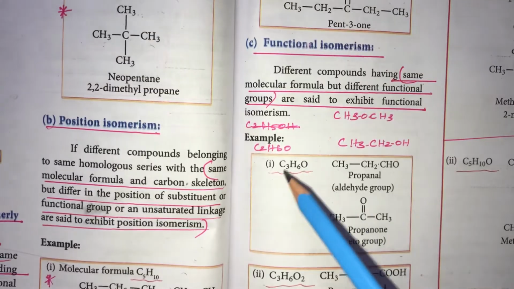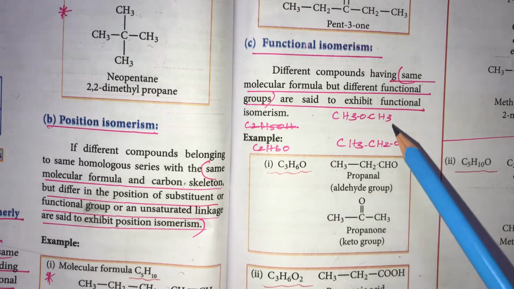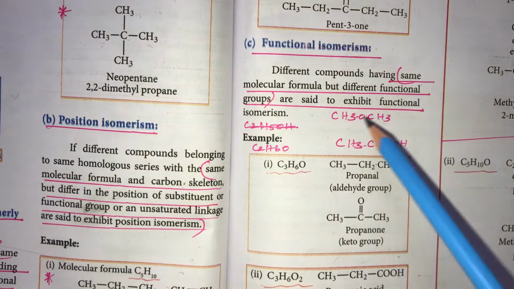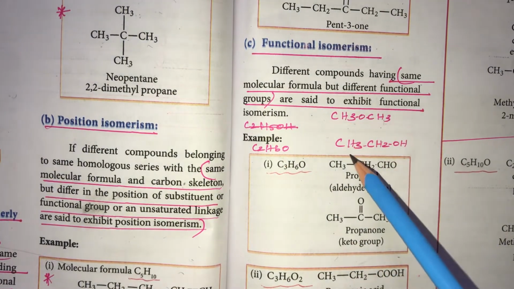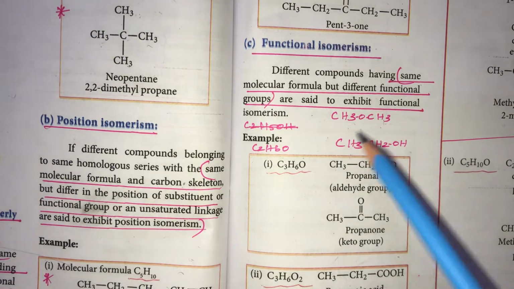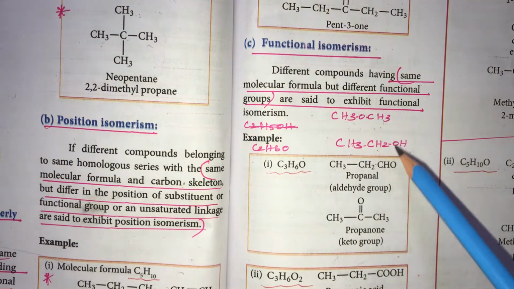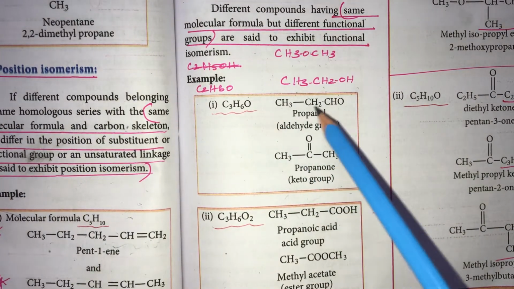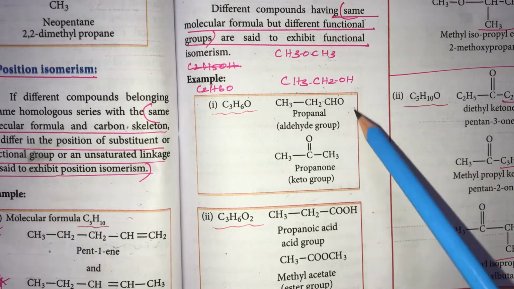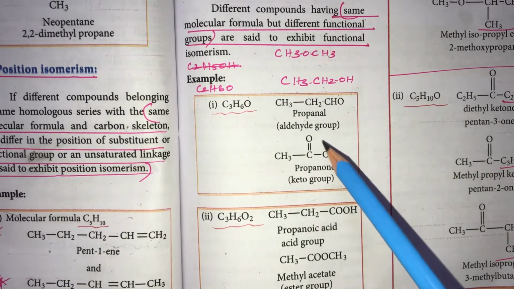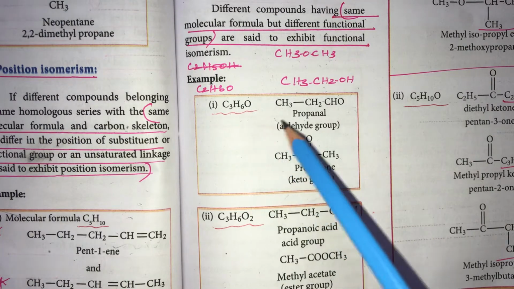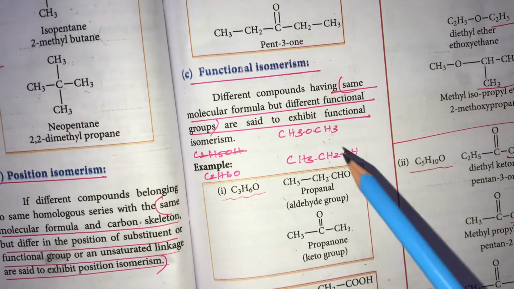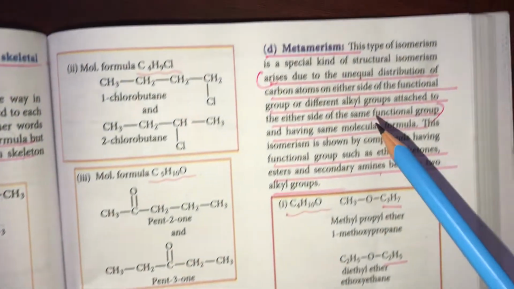For example, the formula C2H6O can be written with two functional groups, ethyl alcohol and ether: dimethyl ether C2H6O and ethyl alcohol C2H6O. One is ether and the other is alcohol. Similarly C3H6O: CH3CH2CHO, propanal, an aldehyde group, and propanone, CH3COCH3, a ketone group. Same molecular formula but differing in the functional group is called functional isomerism.